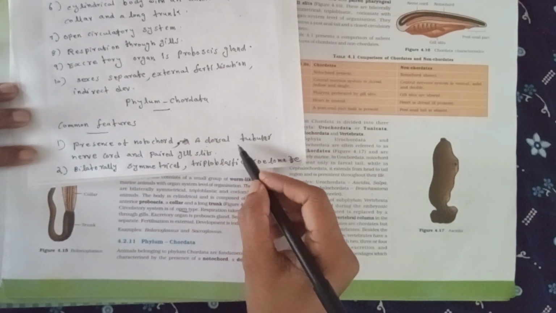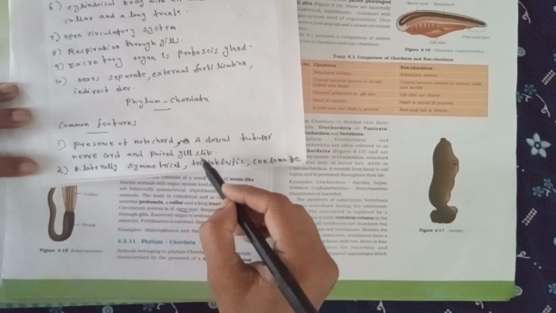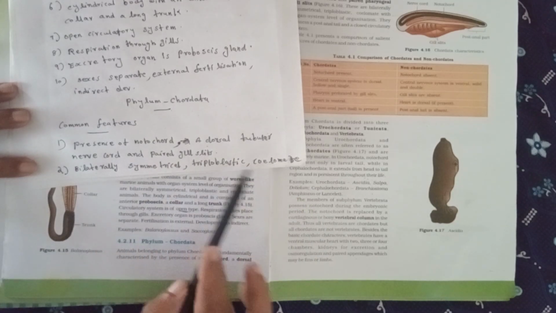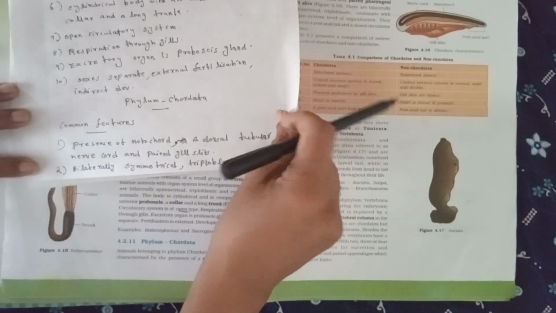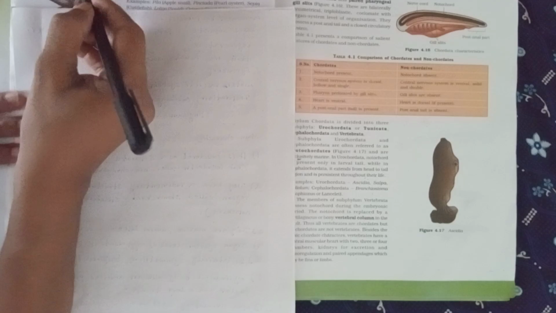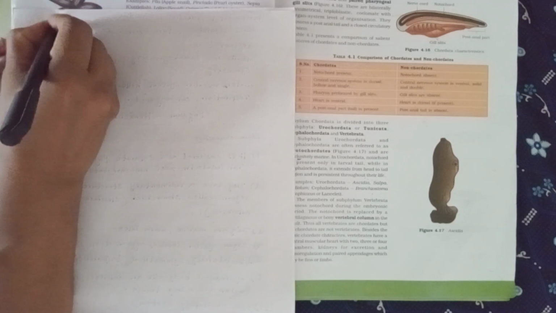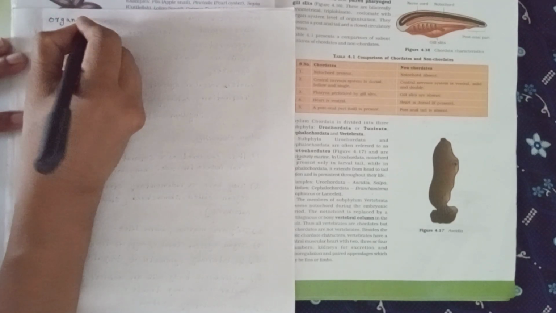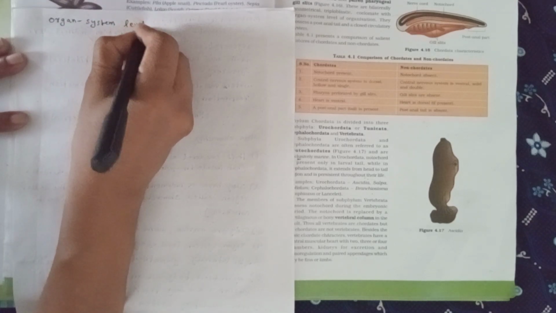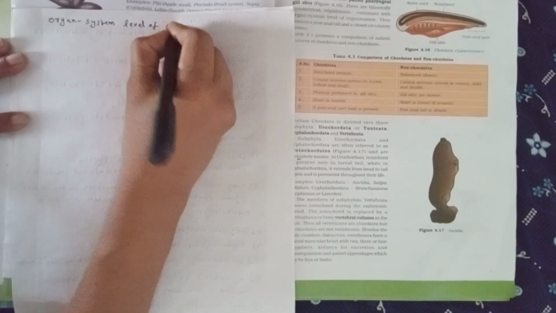Presence of notochord, a dorsal tubular nerve cord and paired gill slits are also seen. They are bilaterally symmetrical, triploblastic and true coelomates with a body cavity. They show organ system level of body organization.